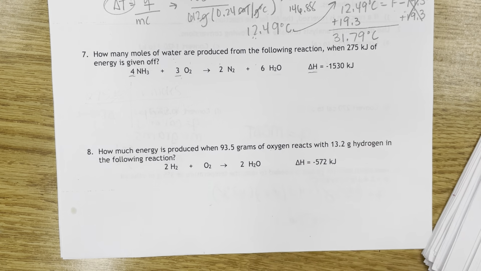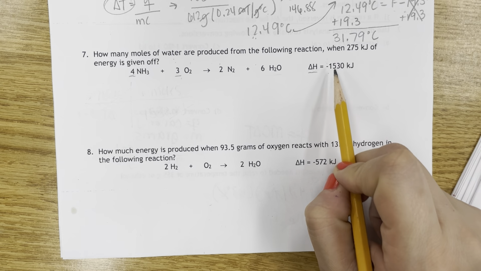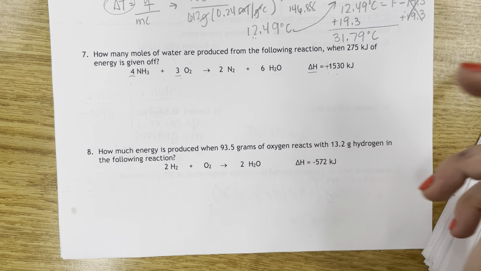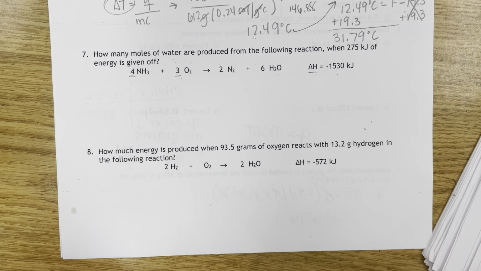Here, you see your change in enthalpy. If it's a negative number, that means you are losing this amount of energy. If it's a positive number, that means that an amount of energy is going into the equation. Okay, so let's get to it.